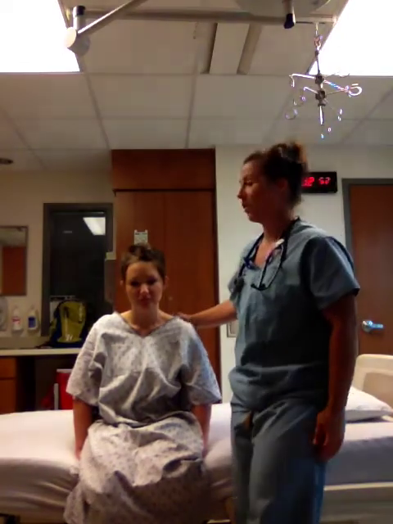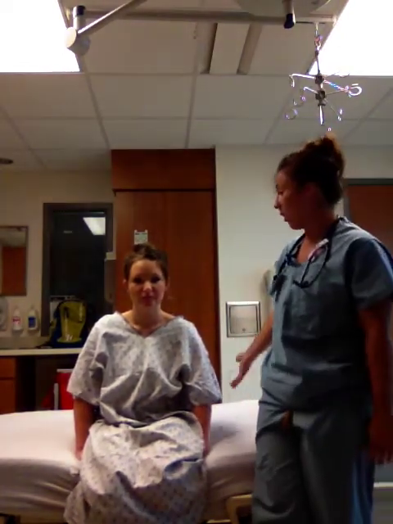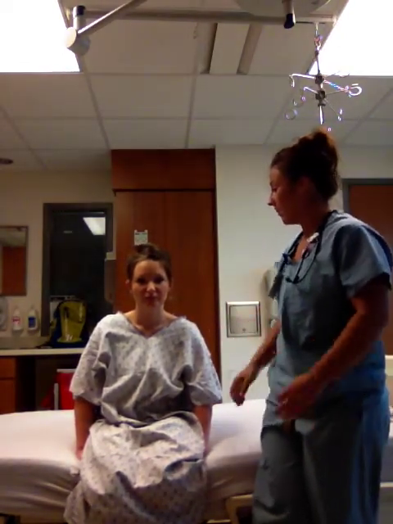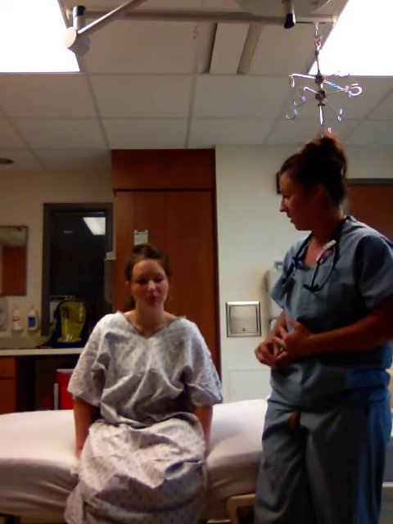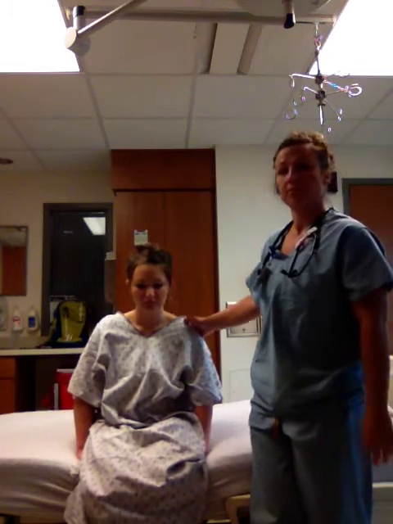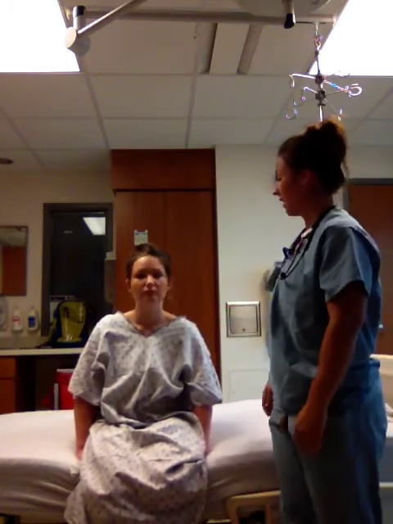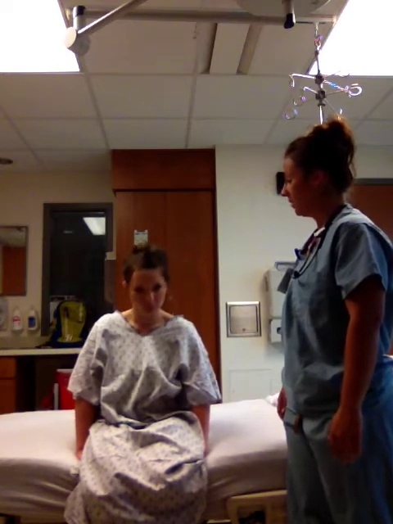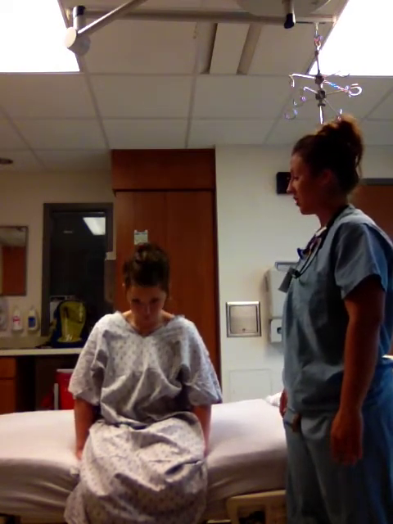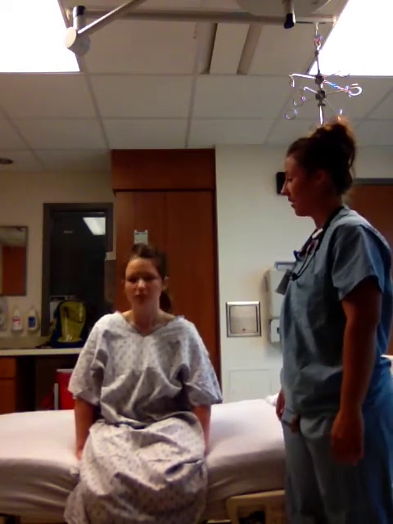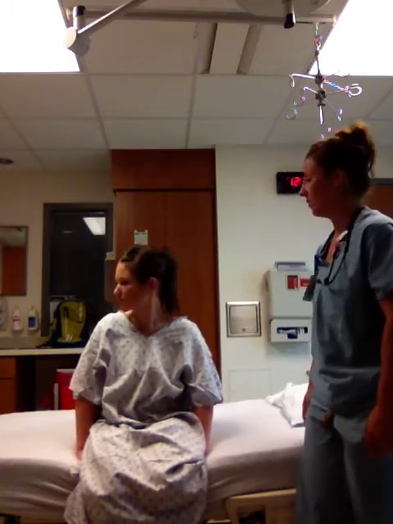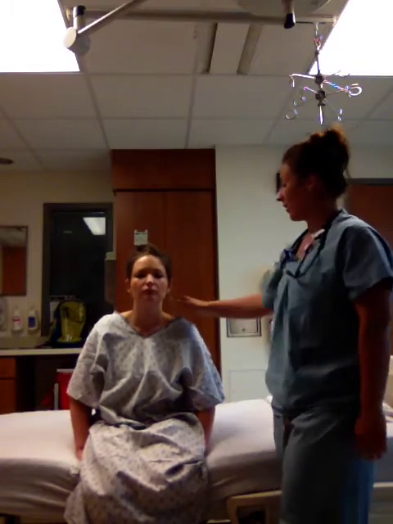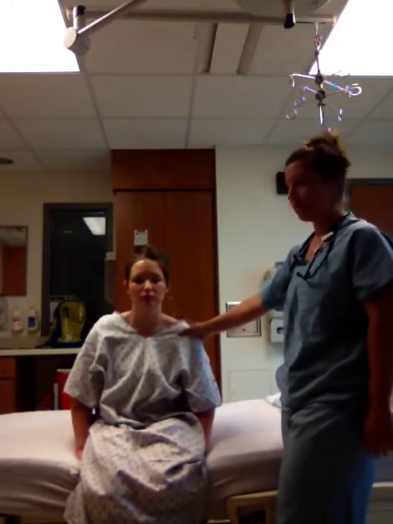I'm also going to ask her, does she have any issues with swallowing or any choking or anything like that? Okay, and next, I'm going to ask her to move her neck from side to side, okay, and up and down. And I'm just looking that she has full range of motion in her neck, and she does appear to have full range of motion. Next, I'm going to go to her chest.